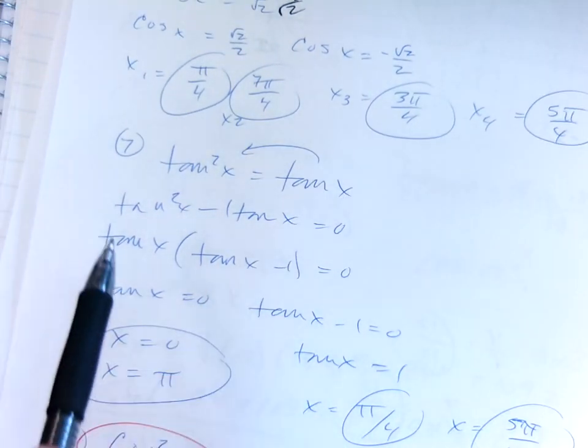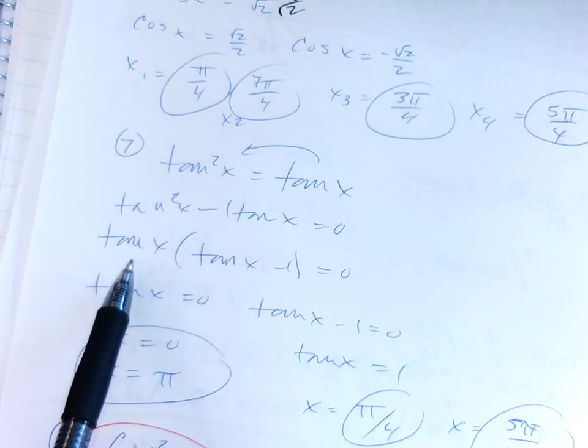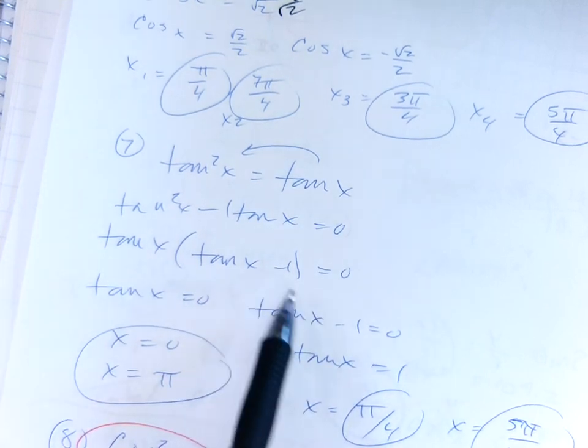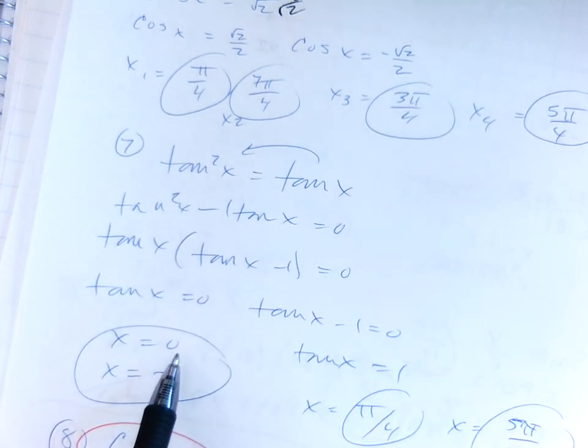7, I brought the tangent over, factored the common factor out of tangent, got tangent equals 0 and tangent minus 1 equals 0. On the unit circle, tangent equals 0 at 0 and pi. On the unit circle, where it equals 1, pi fourths and 5 pi fourths.